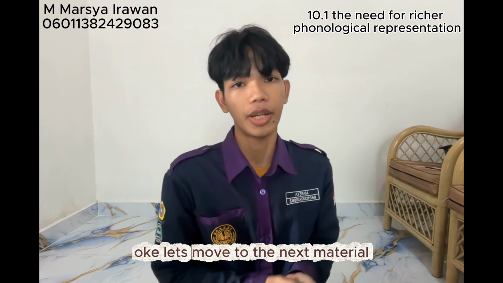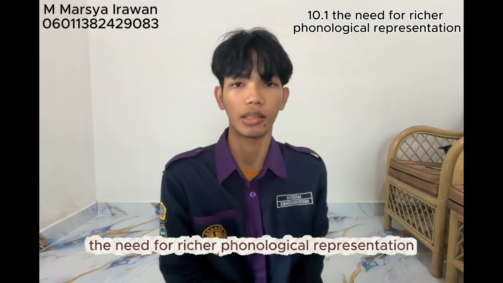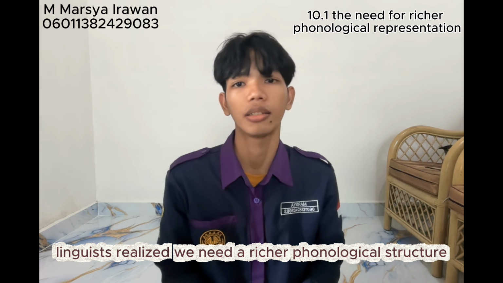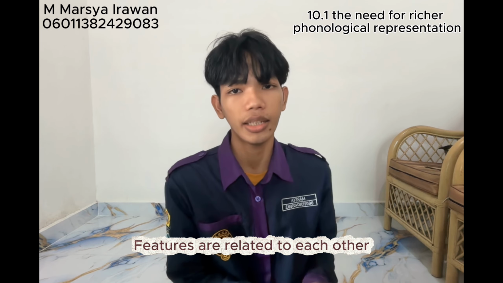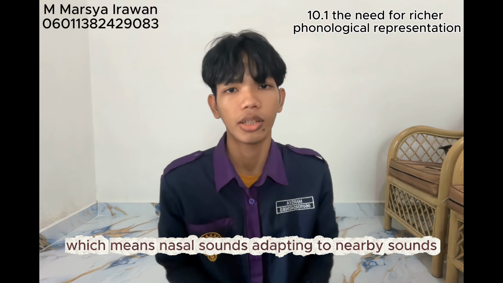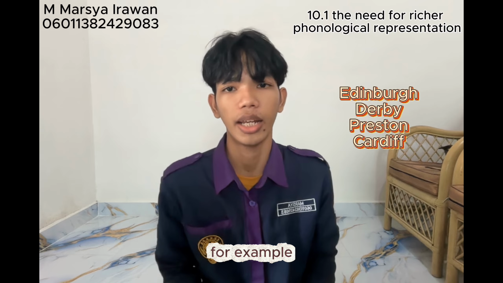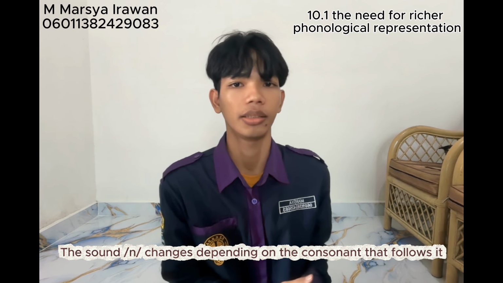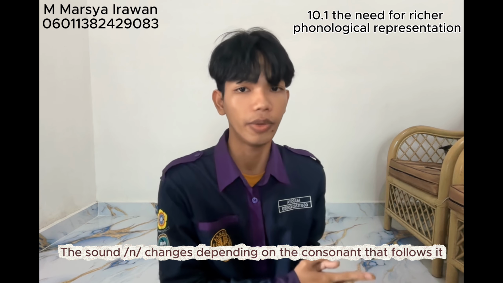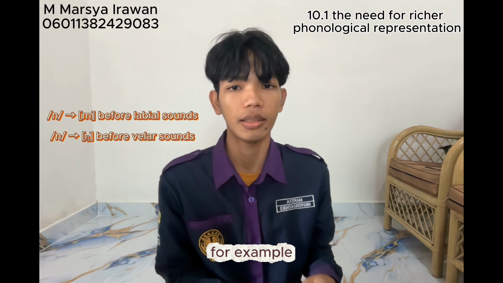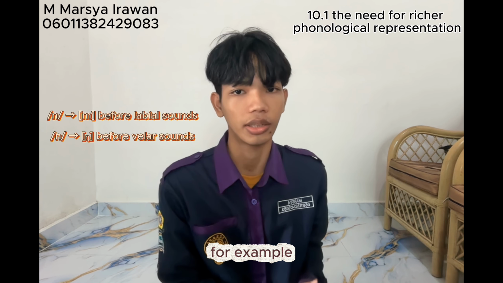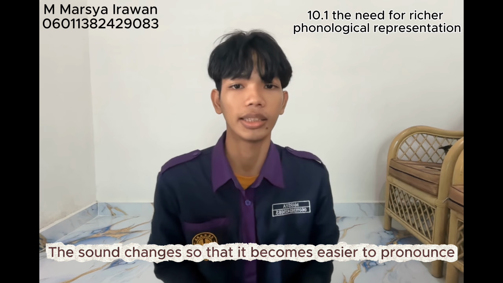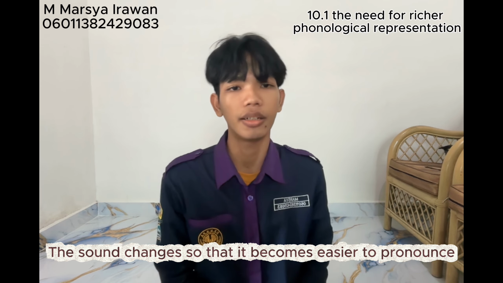Okay, let's move to the next material, the need for richer phonological representation. Because language is more complex, linguists realize we need richer phonological structures. Features are related to each other, which means nasal sounds adapt to neighboring sounds. For example, Edinburgh, Derby, Preston, and Cardiff. The sound n changes depending on the consonant that follows it. For example, n becomes m before labial sounds, and becomes ng before velar sounds. This is called assimilation. The sound changes so that it becomes easier to pronounce.